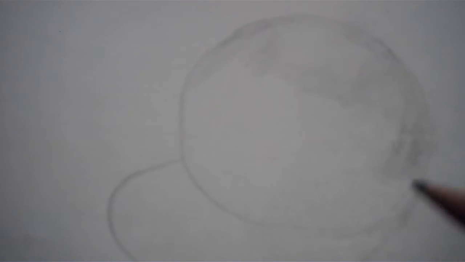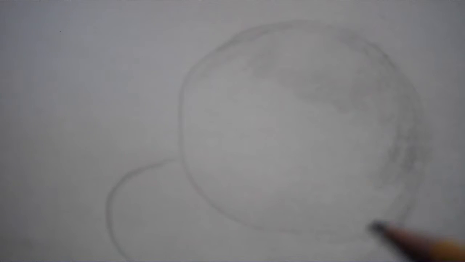So when I am shading, I'm going to keep in mind all the different values that I did in my value scale. If you have not done your value scale yet, you are going to want to do that first before you start this so that you can get your various shades together and you can see the progression of dark to light or light to dark, however you want to look at it.